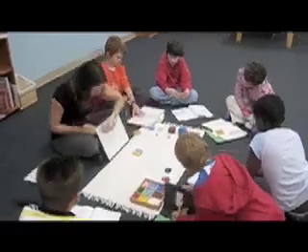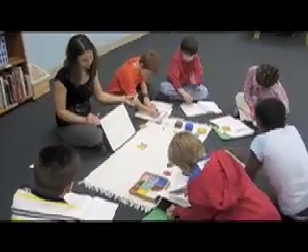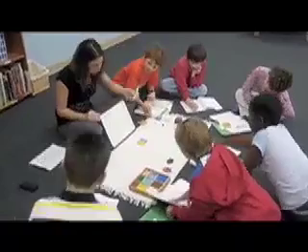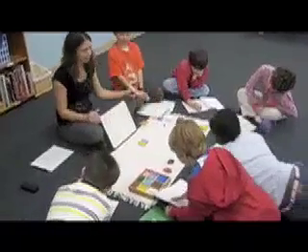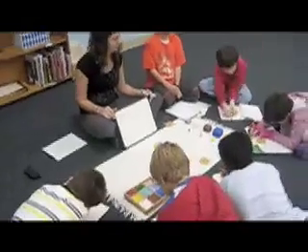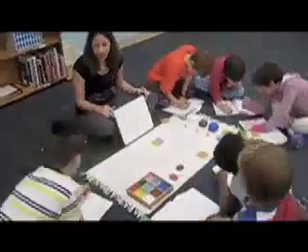Here is 10 squared. So write down 10 squared. 10, tiny 2. 10 squared.